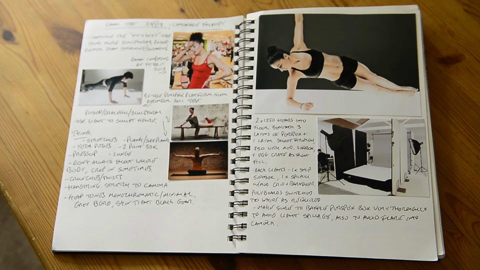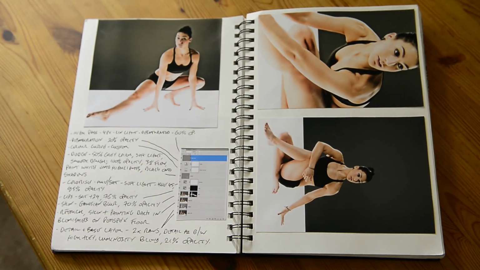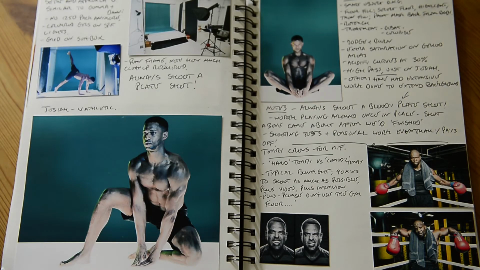For example, as an absolute cast iron proof of this, I shot this test around 18 months ago and then was asked to recreate a very, very similar look for a men's fitness shoot about 6 months ago. Okay? Sometimes it's not as blatant as that, but like I say, I can assure you clients really love to see what's going on inside your head.